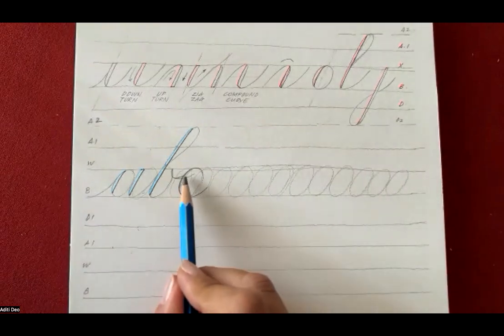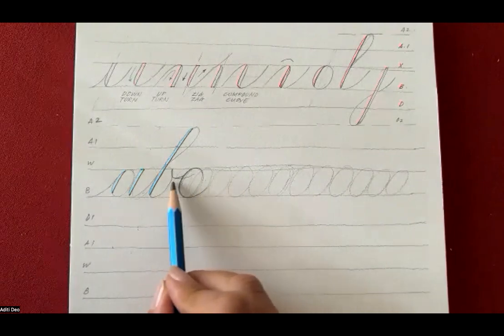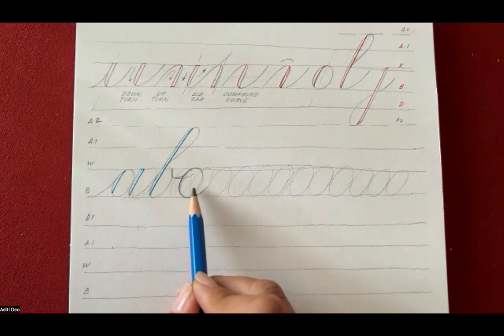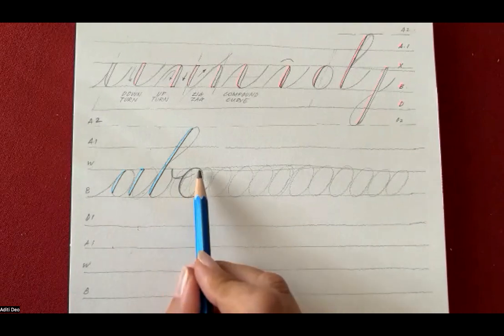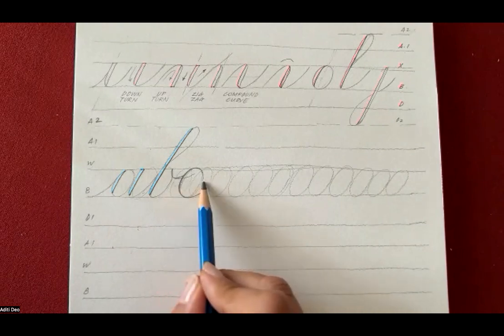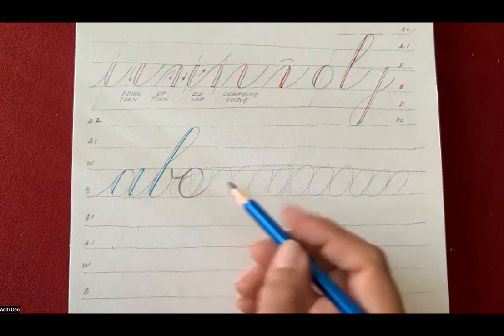So after B, we had 2 ovals, right, in that chain, between which we made one oval shape, which is going to house the C, right? So after those 2 ovals, after this one C, there's still half an oval space left. That will be the space between C and D.